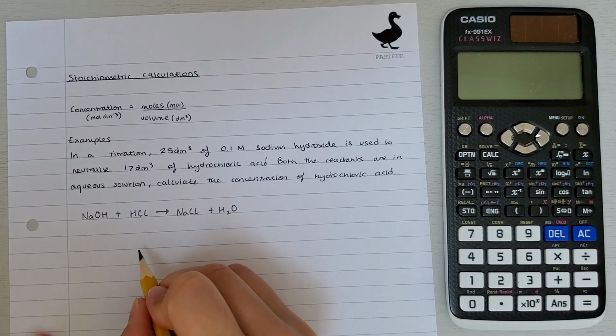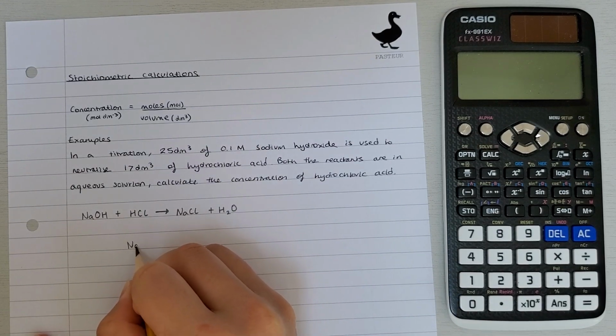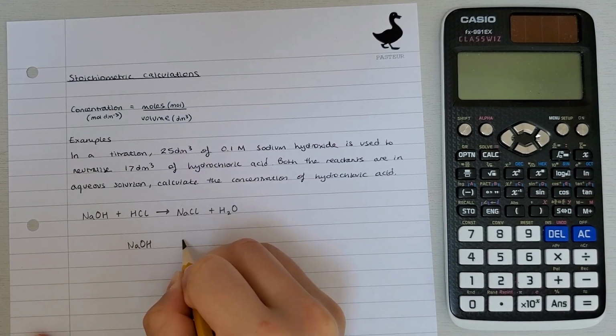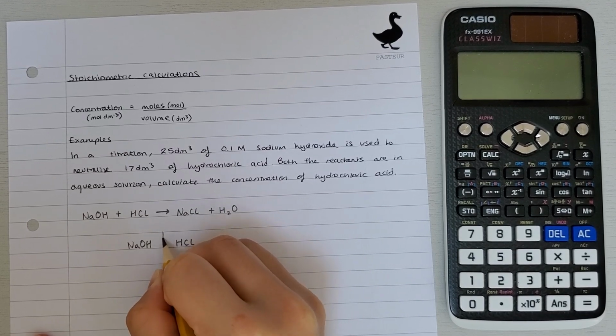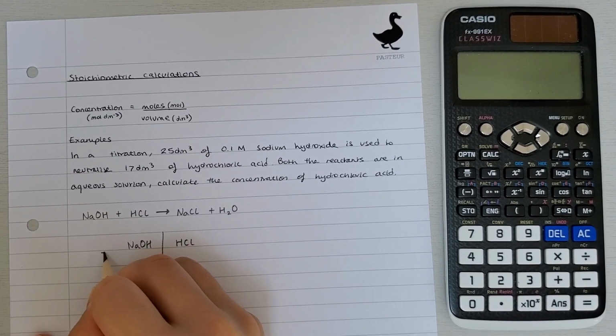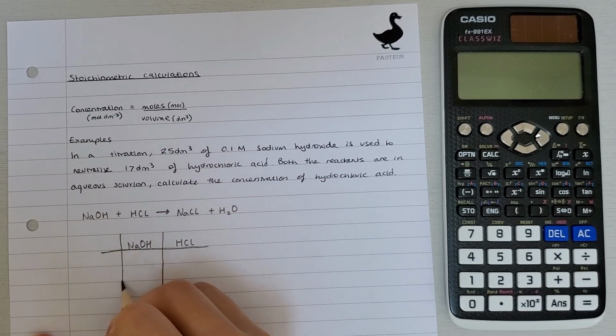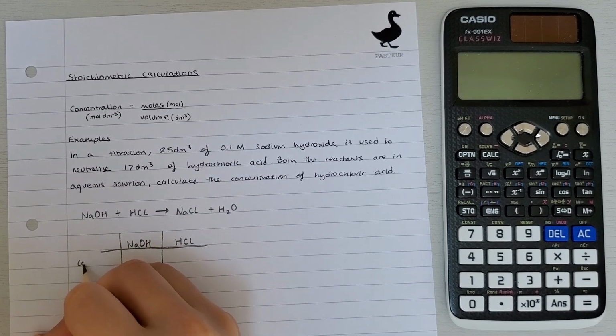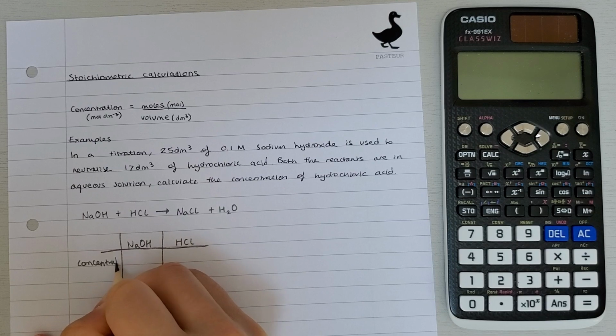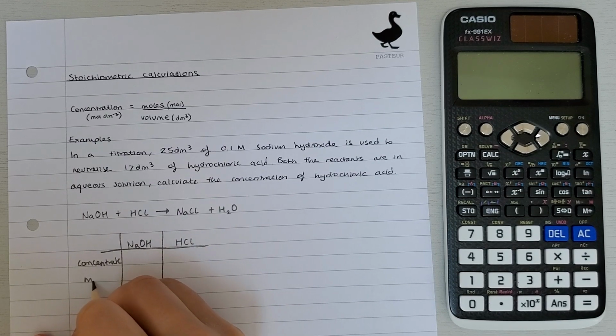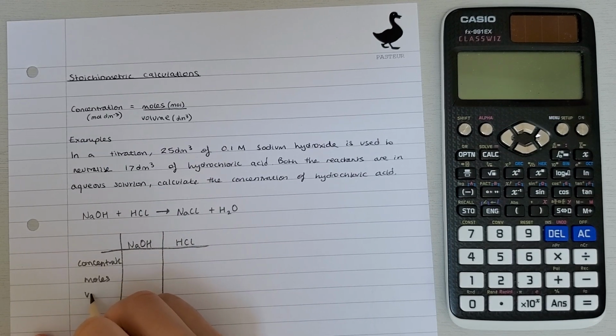So if we draw our table, we have sodium hydroxide, hydrochloric acid, and we have concentration, moles, volume, and ratio.